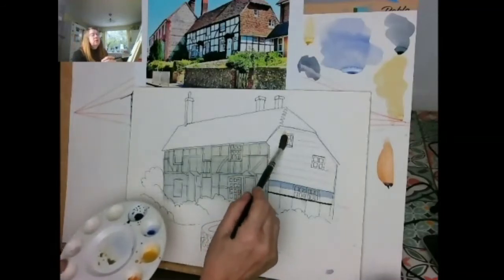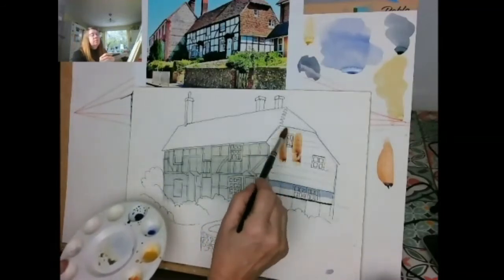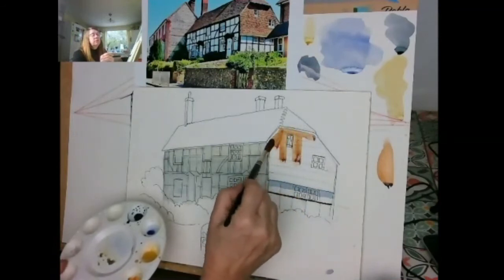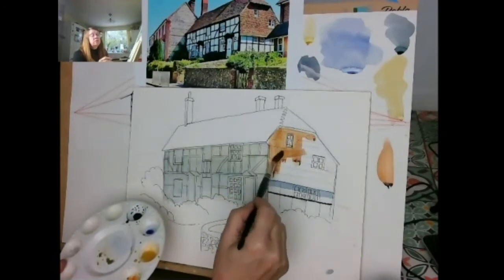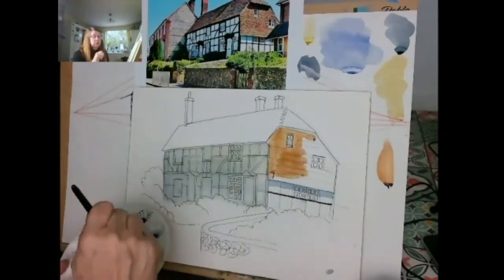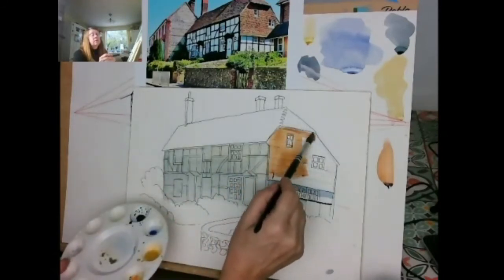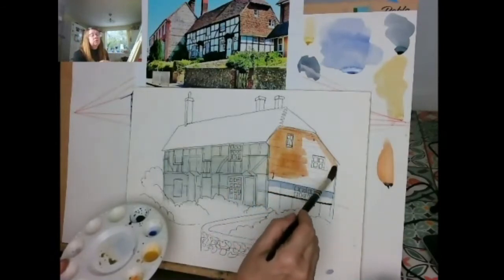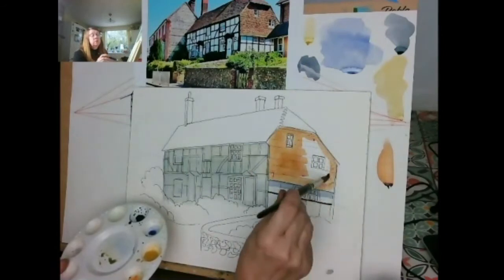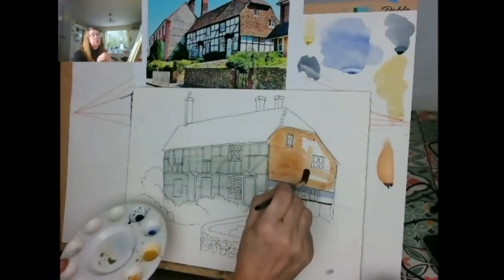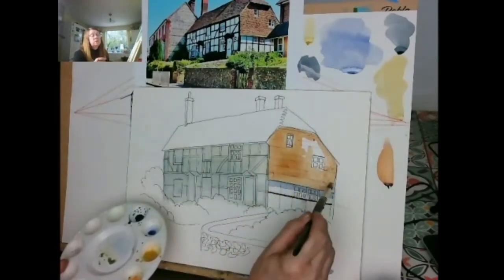Oh, I want to go around the windows. I don't want to paint them. Oops, terracotta, which I just have. So a big brush with a good point, you should be able to cover this area quite quickly and in one fell swoop. I'm trying to leave my windows.